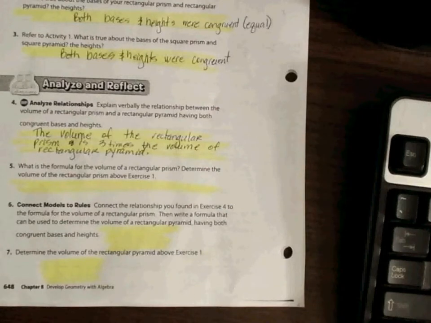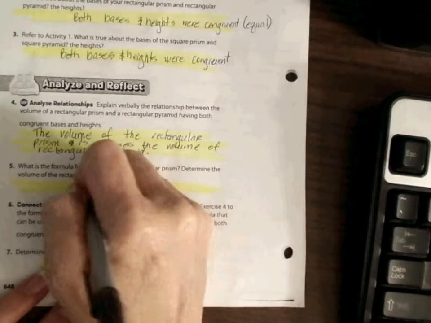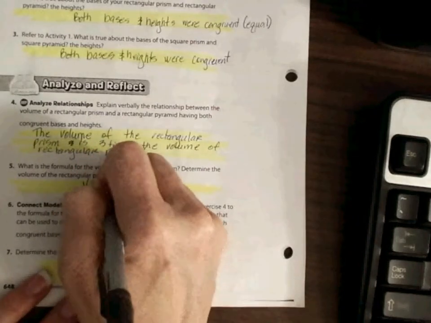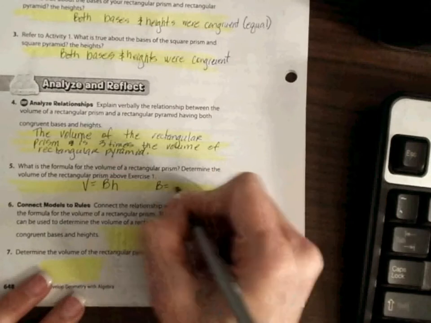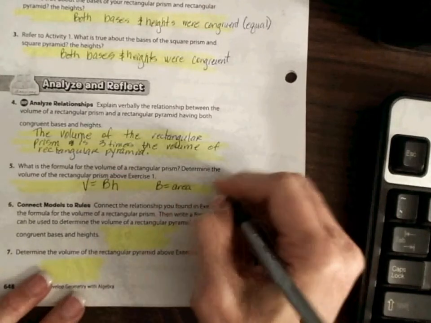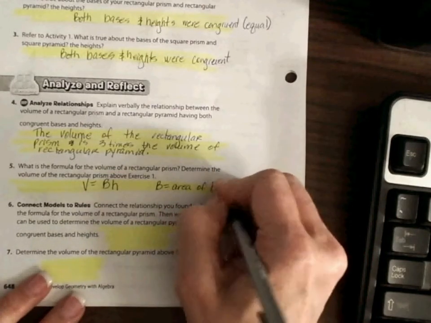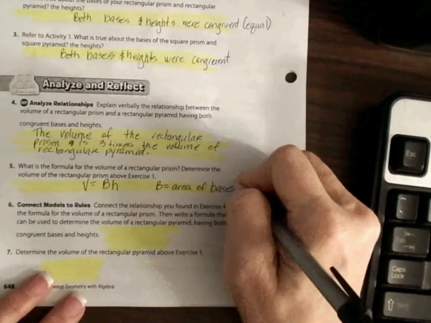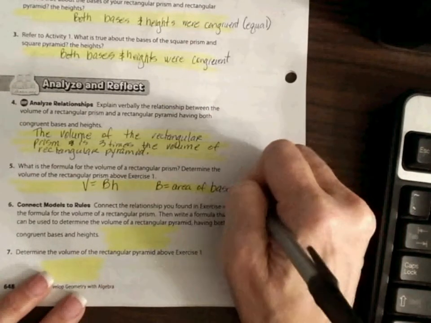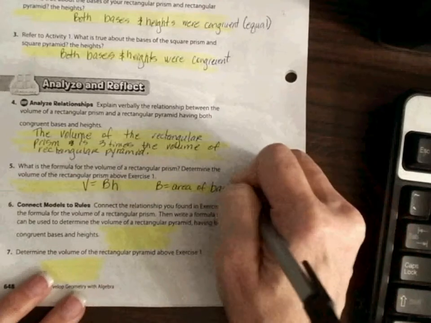What is the formula for the volume of a prism? If you look on your formula chart, you will find the formula for a prism: volume equals big B times height. Remember, big B is the area of the base. In this case, the base is a rectangle, so its area is base times height.